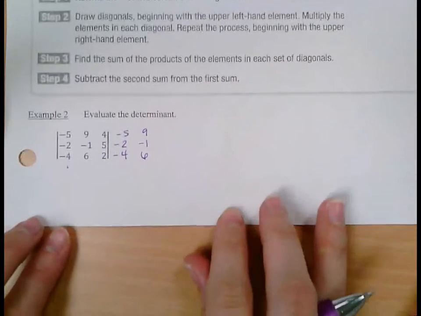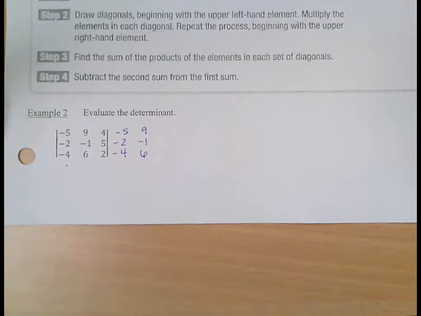And make sure, if you haven't already realized with matrices, there's a lot of room to make simple mistakes like missing or adding negative signs, things like that. So just make sure that you're not rushing through any of these processes. Take your time. The little things do add up if you're making a lot of little mistakes.